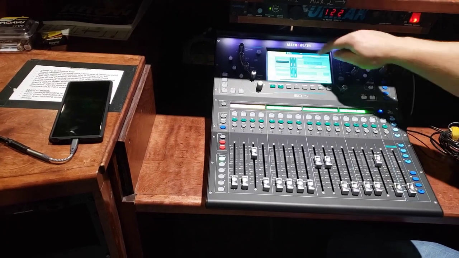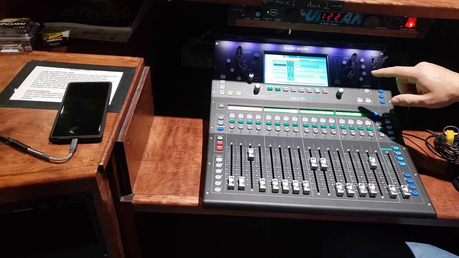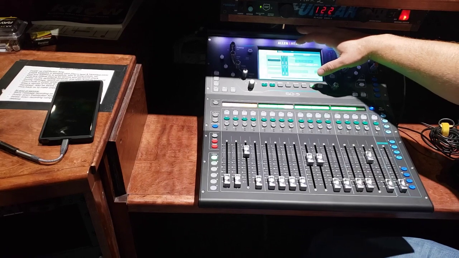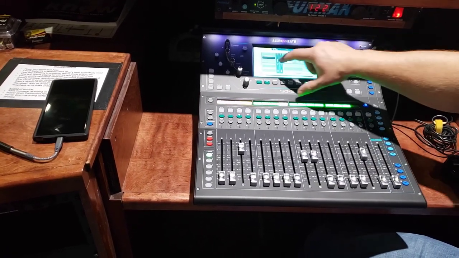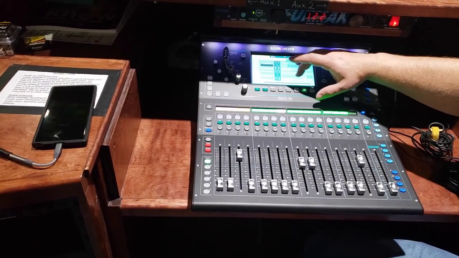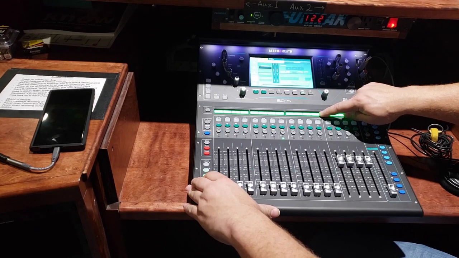So you can either do the stereo, and I'll show you, you can actually assign what you're recording. By default, it's set to your main left, right. Once you have a file in there, you can then select it and then play it back. You'll have your play controls, and that'll come on to USB.